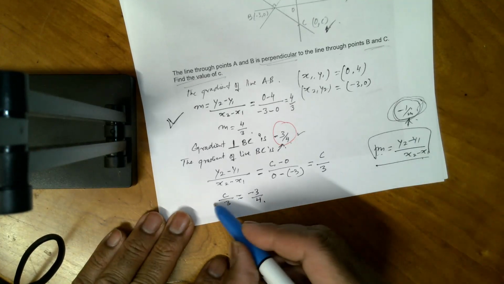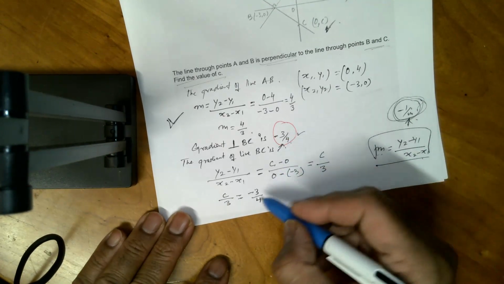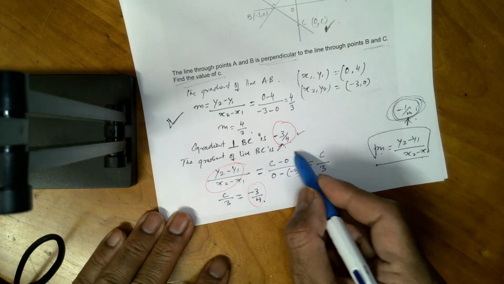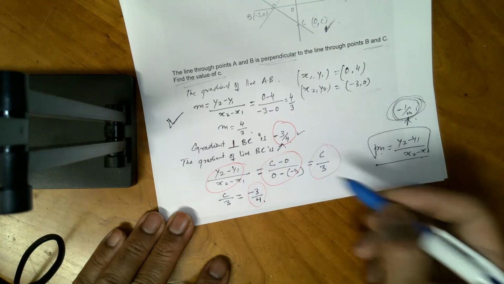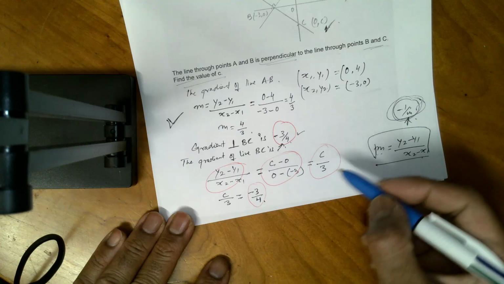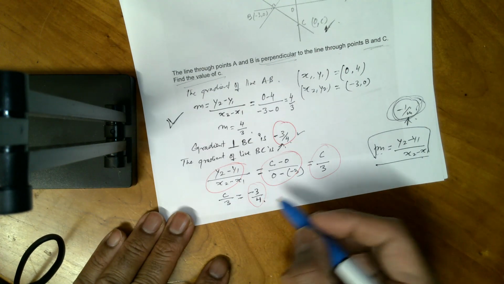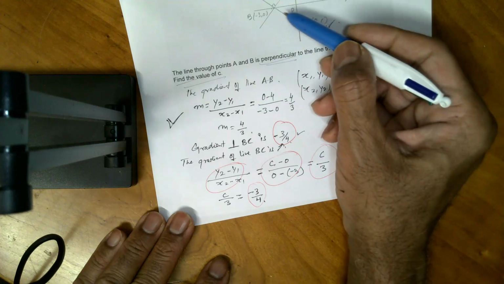All right, so this is what we got here. You got your gradient, and with the help of this you got the coordinates, and then you got your gradient, which is C by 3, and you're comparing that because you already know the gradient of BC.